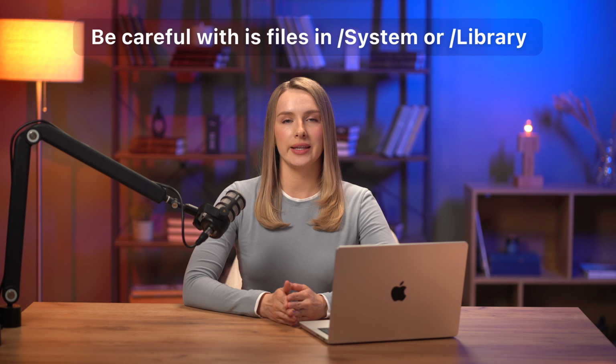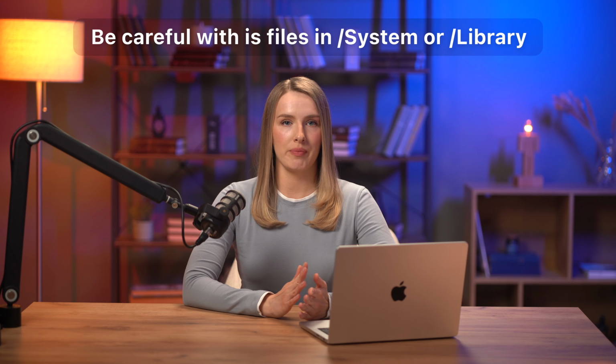And what you should be careful with is files in system or library that are used by macOS, sleep image and swap files which are managed automatically, and anything in your library folder if you are not sure what it is.